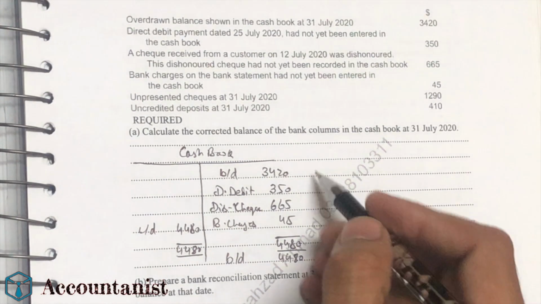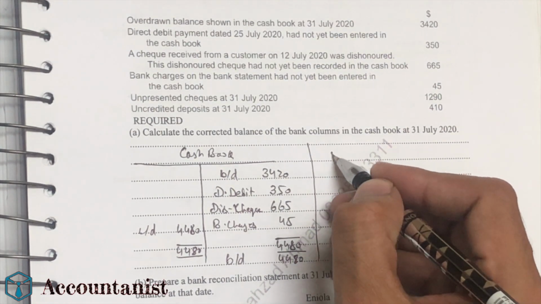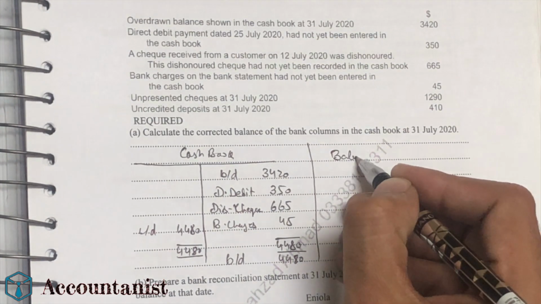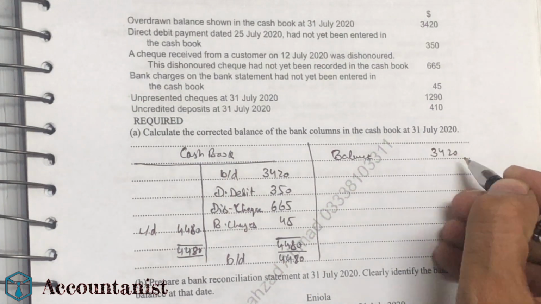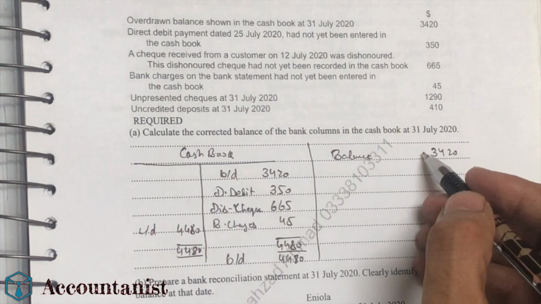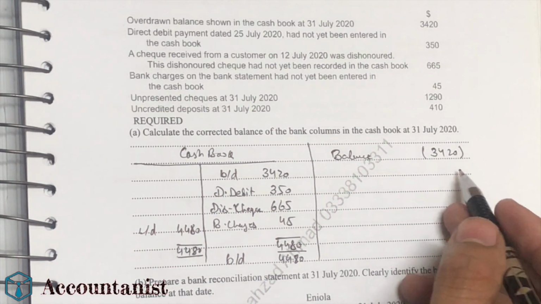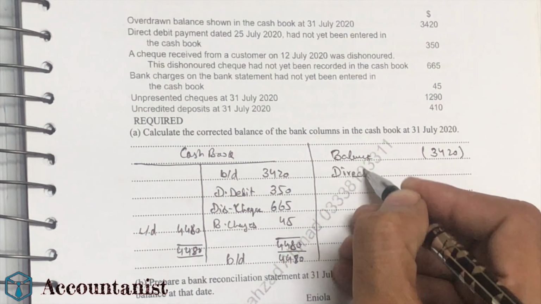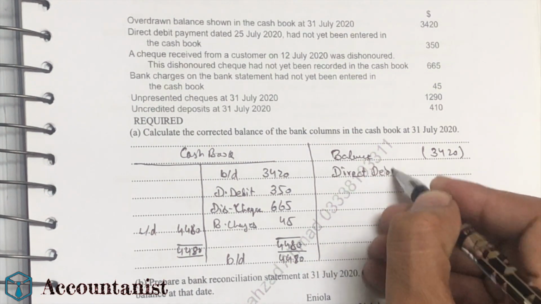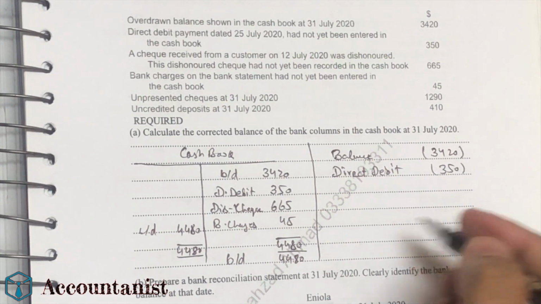Or we can simply do the working like this. We have a balance of 3420, and because it's an overdrawn balance, we write it as a negative figure in brackets. The direct debit is a payment, so we deduct 350 from this.